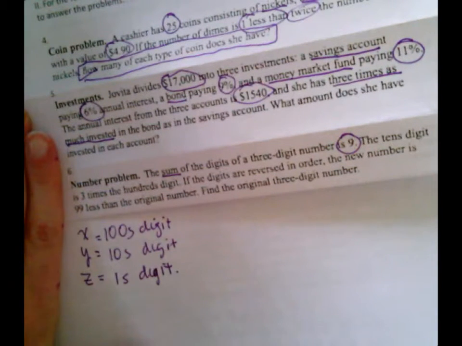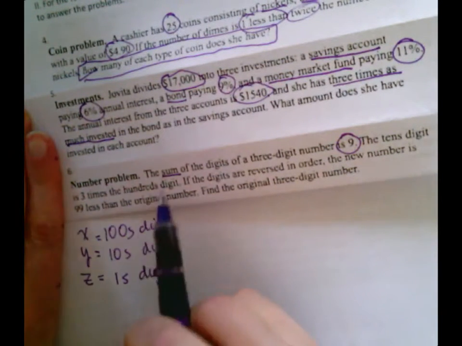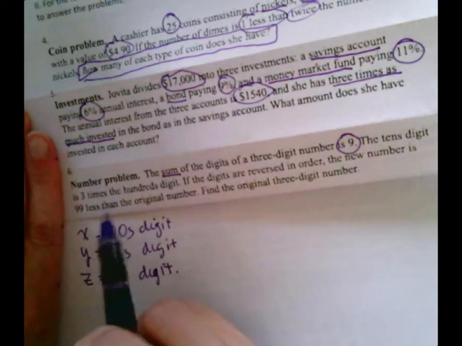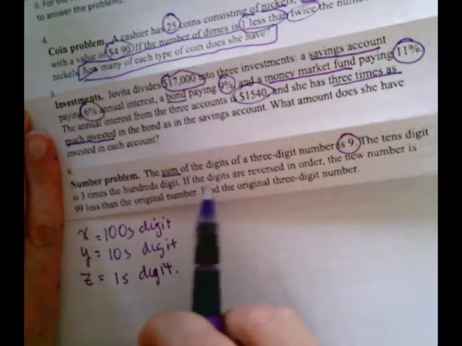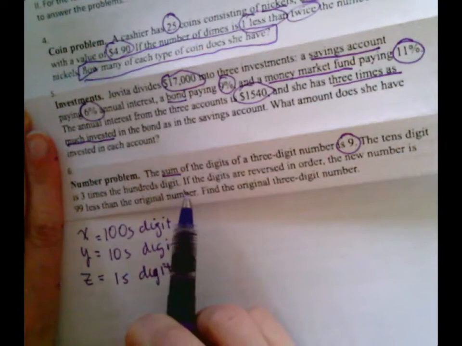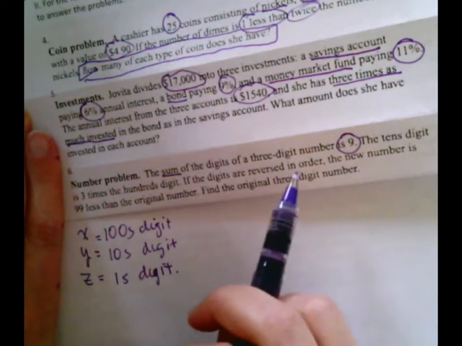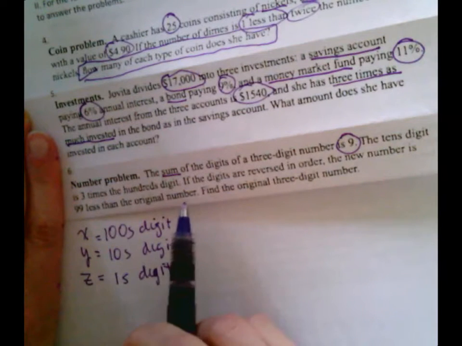And I'm going to leave the first two equations for you to set up. So the sum is equal to 9. The tens digit is 3 times the hundreds digit. I'll leave you those two to set up. But now let's look at the last equation: if the digits are reversed in order, the new number is 99 less than the original number.